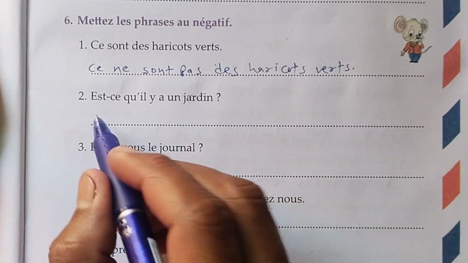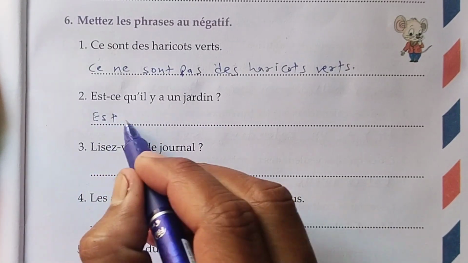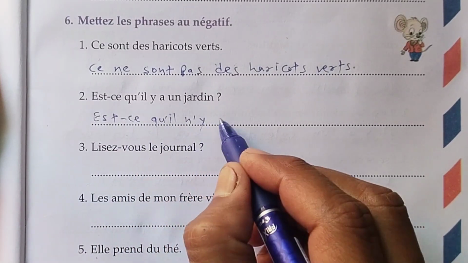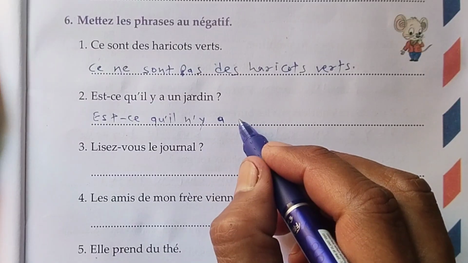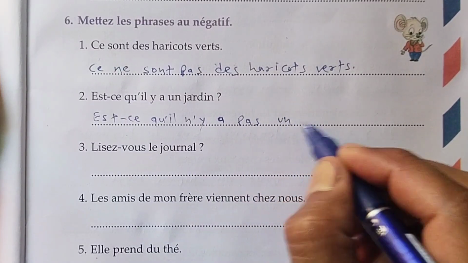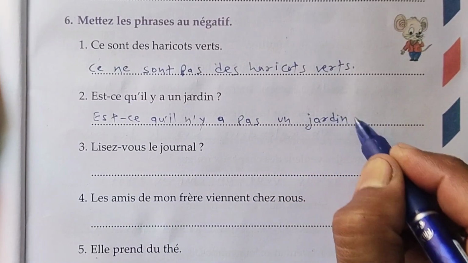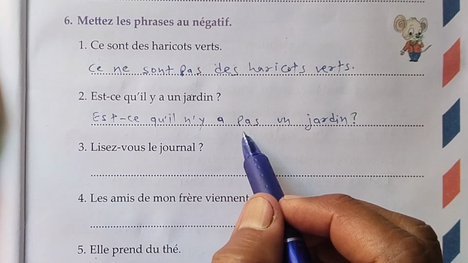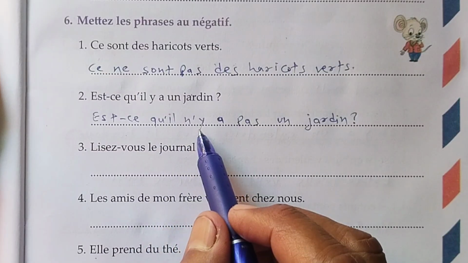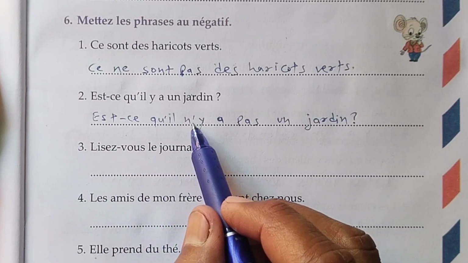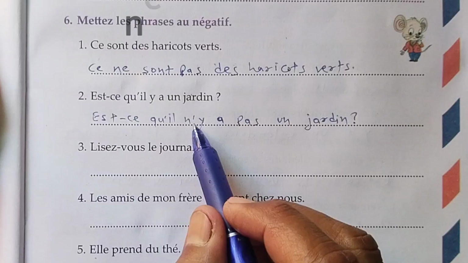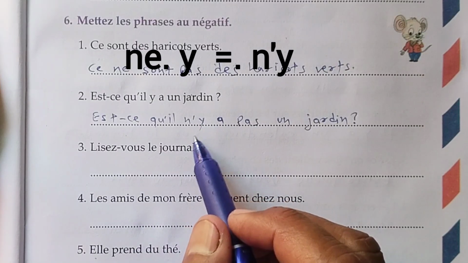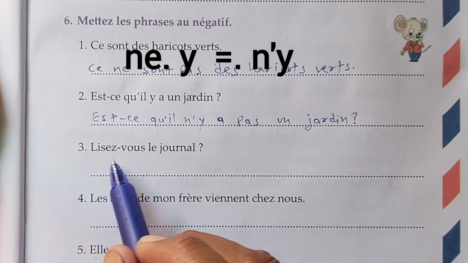Est-ce qu'il y a un jardin? It's an interrogative sentence, so the negative is est-ce qu'il n'y a pas un jardin, right? It means is there not any garden? So this way we can change this into negative. Very good. And here we use contraction method because here we find two vowels next to each other, and in this situation we replace the first vowel by an apostrophe, right? So we write an apostrophe y.